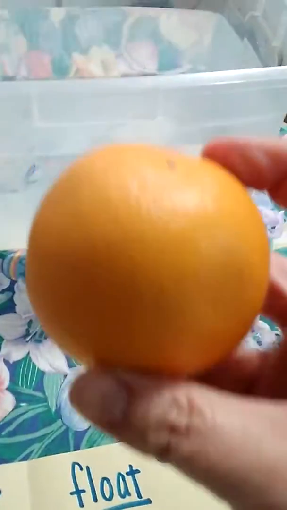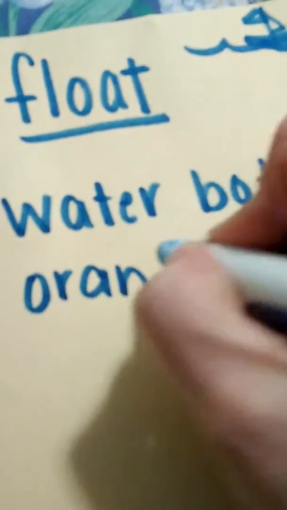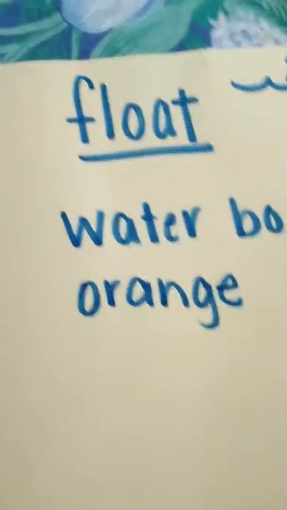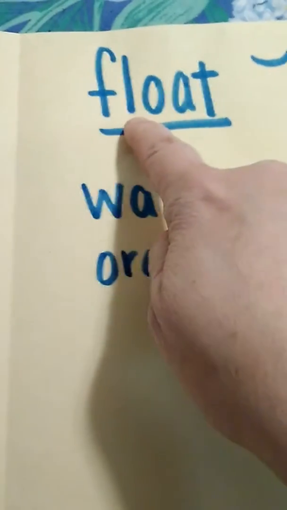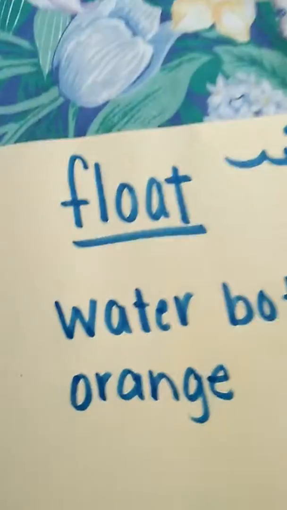Let's see, what should I pick this time? I've picked an orange. What do you think? Sink or float? Oh, that's definitely floating. Can you see that? So oranges float. I'm going to write down orange right here underneath the word float. Float. Do you hear that F sound at the beginning of that word?